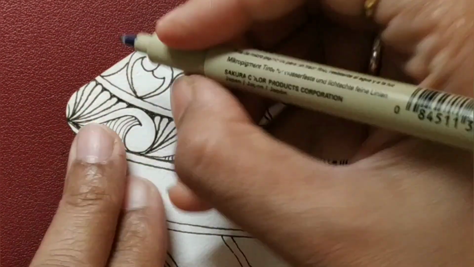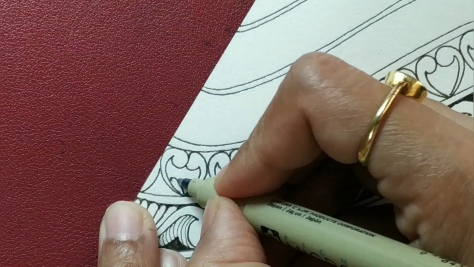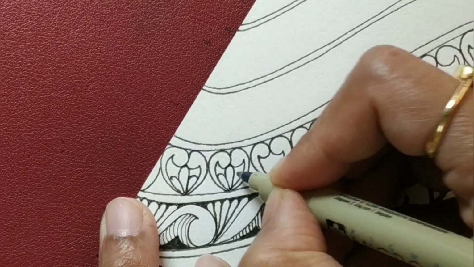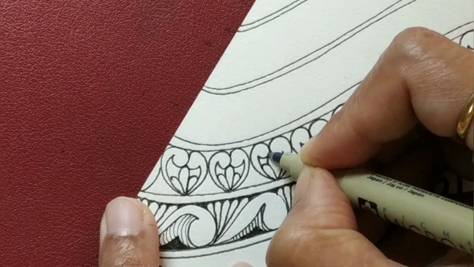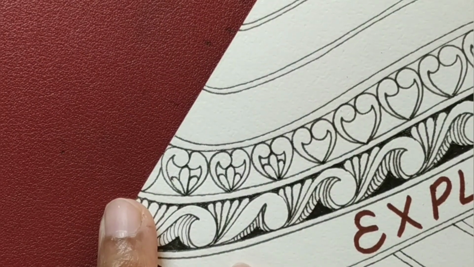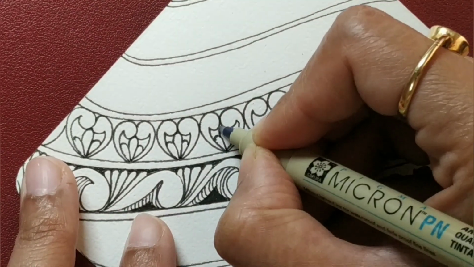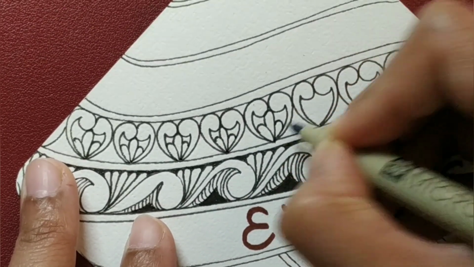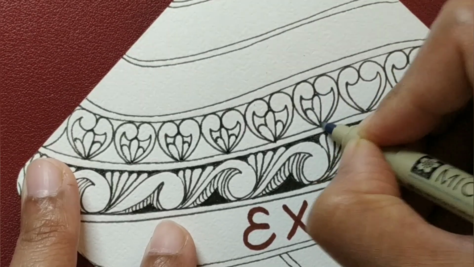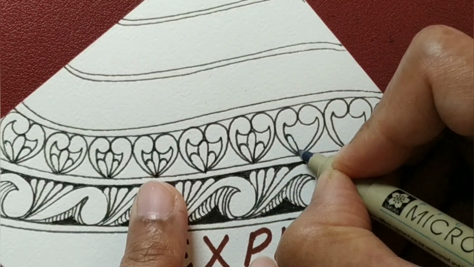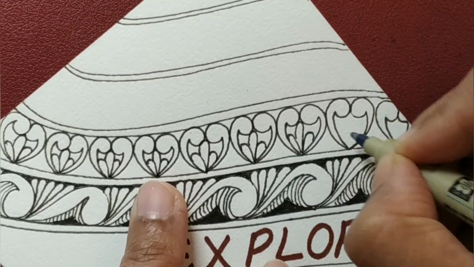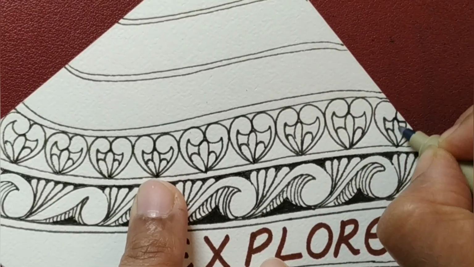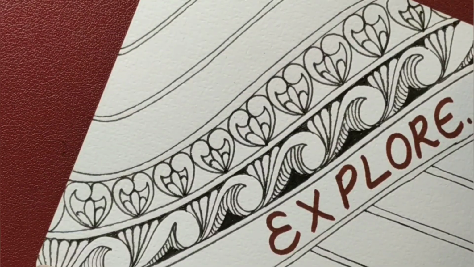And then I'll just add some small 3 petals inside. 1, 2, 3. 1, 2, 3. Yeah. So spaces are small, go slow, take your time, relax and enjoy, right?